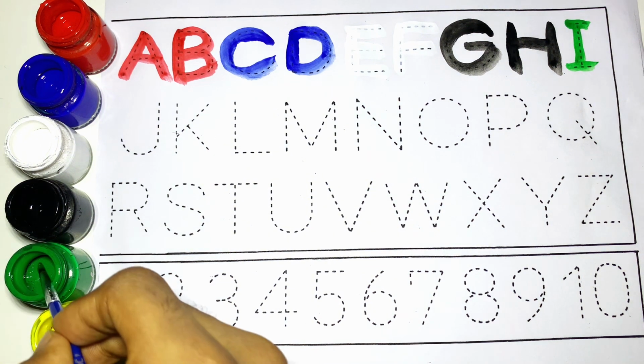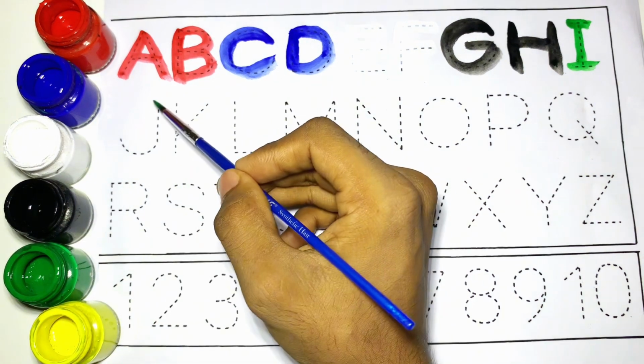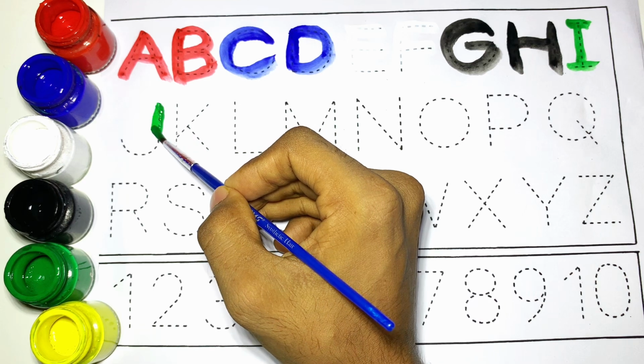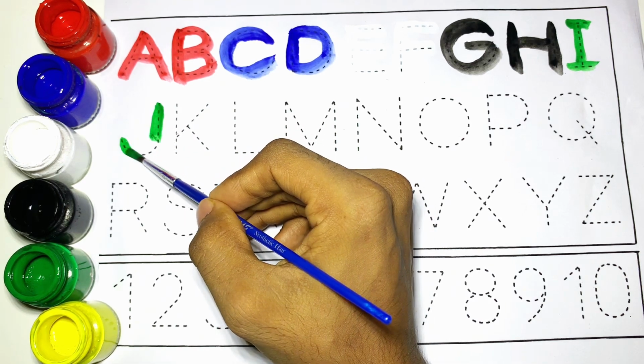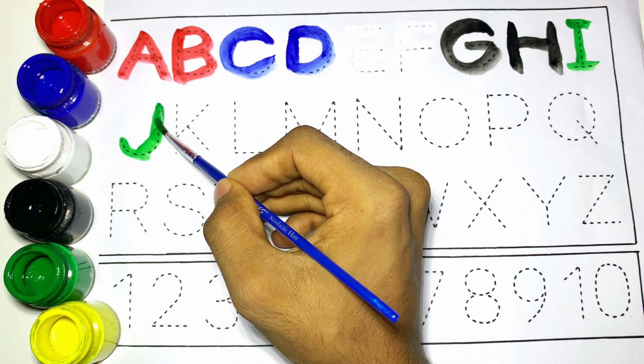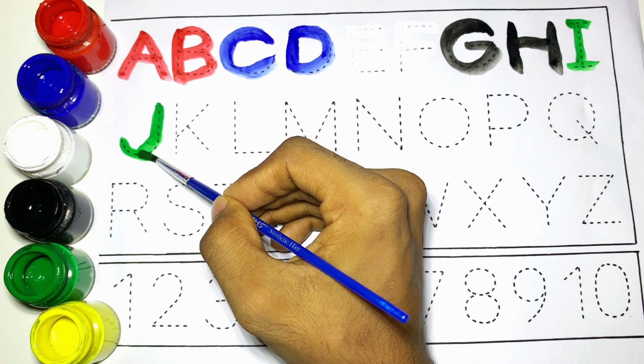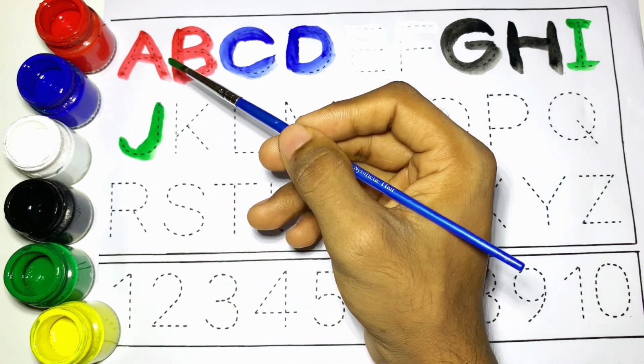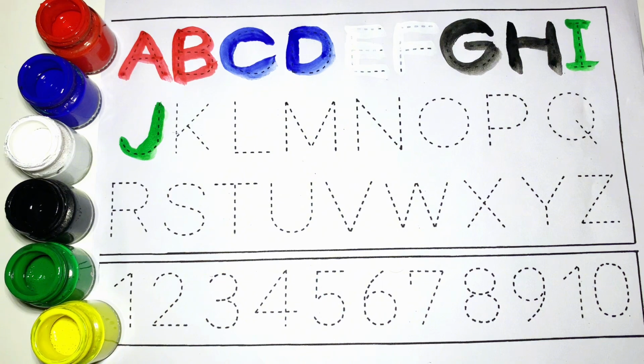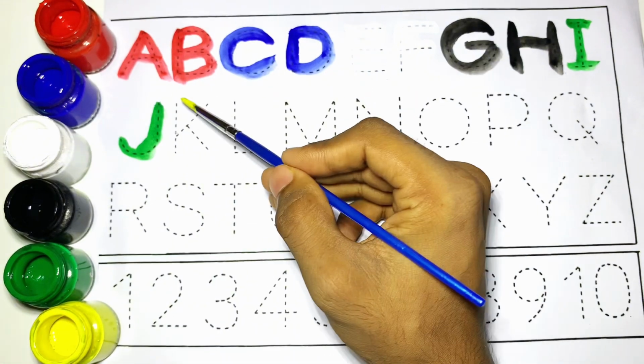Kids, again use green color and draw J. J for joker, J for jackfruit. The alphabets of J. Kids, now draw K. K for kite, K for king. The alphabets of K. And use yellow color.